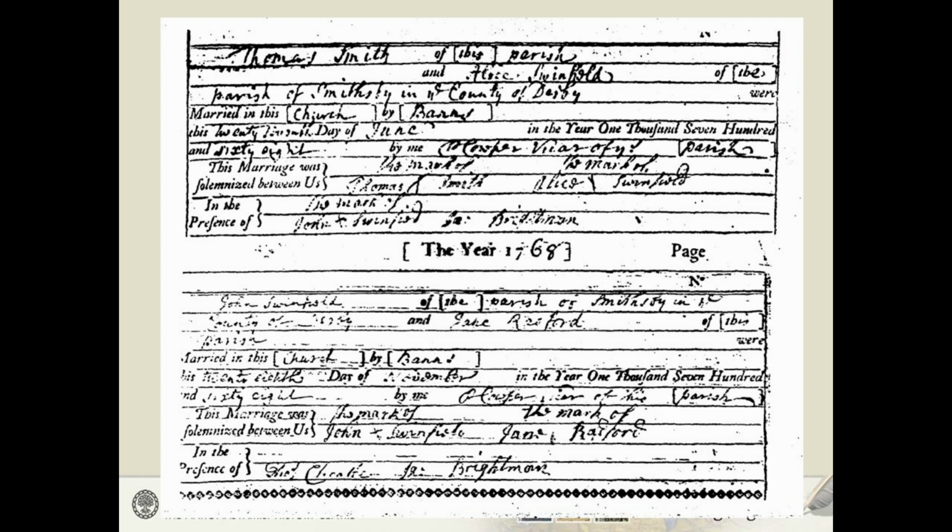Although divided by county line and with records in different record offices, and indeed with records on different websites, Ashby de la Zouche and Smisby are neighbouring parishes. One of the witnesses to Alice's marriage is John Swinfield, probably a relative. Interestingly, John Brightmore seems to witness many marriages in Ashby, which leads me to think he might be a parish official, such as the clerk or a church warden, and not a family member in each case.